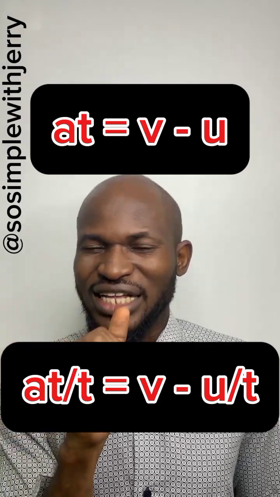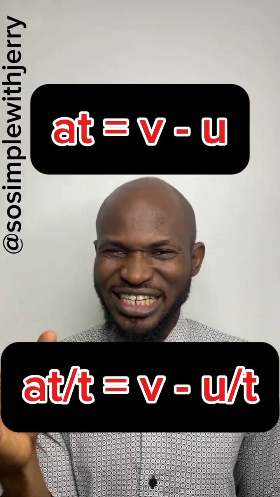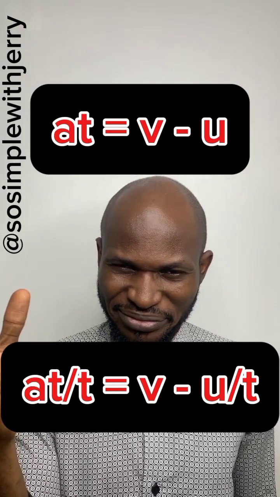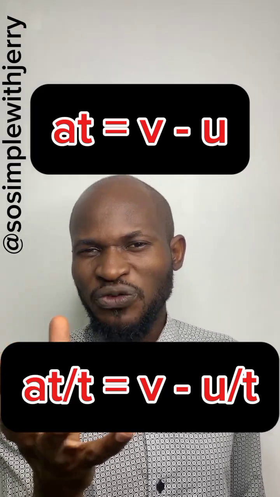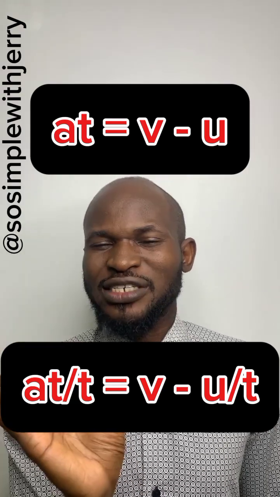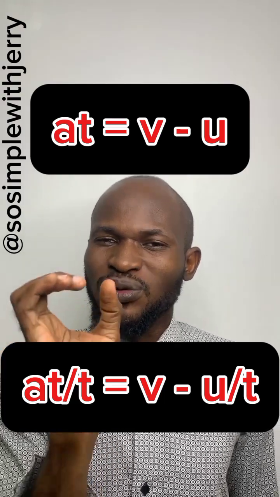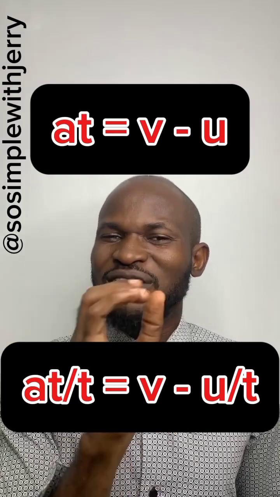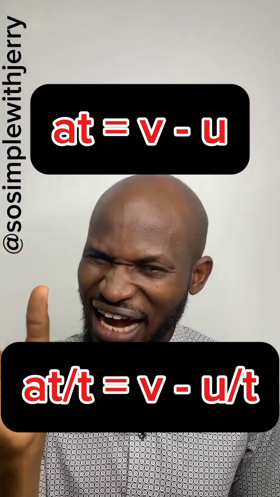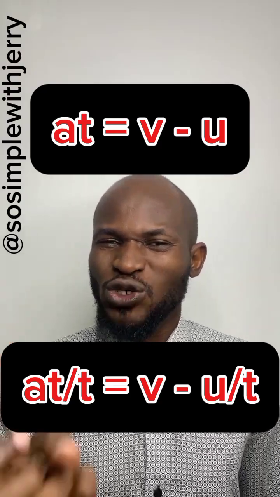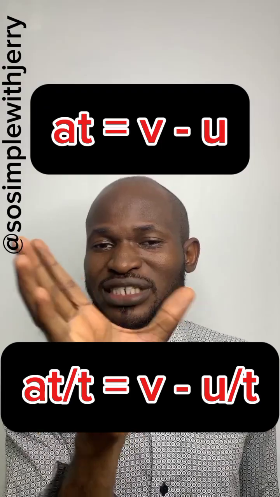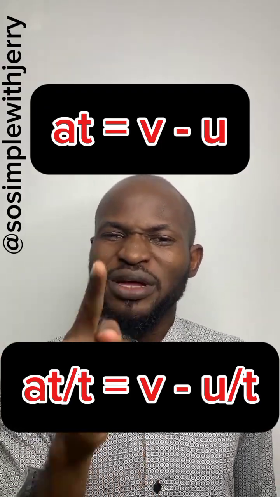Now, how can we do that? T is more or less looking like a coefficient to A. So what do you do to a coefficient when you are trying to find an unknown in a mathematical expression or statement? You try to see how you can divide both sides by that coefficient. In this case, T is acting like a coefficient to A. So you divide both sides of this equation by T. Now if you divide both sides of this equation by T, you're going to be left with what?